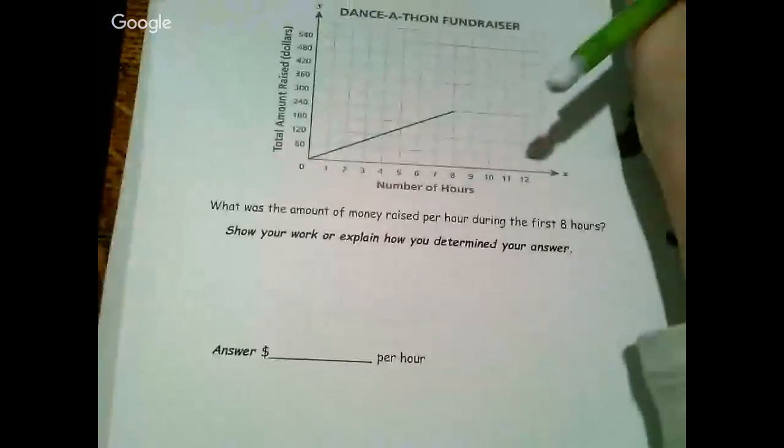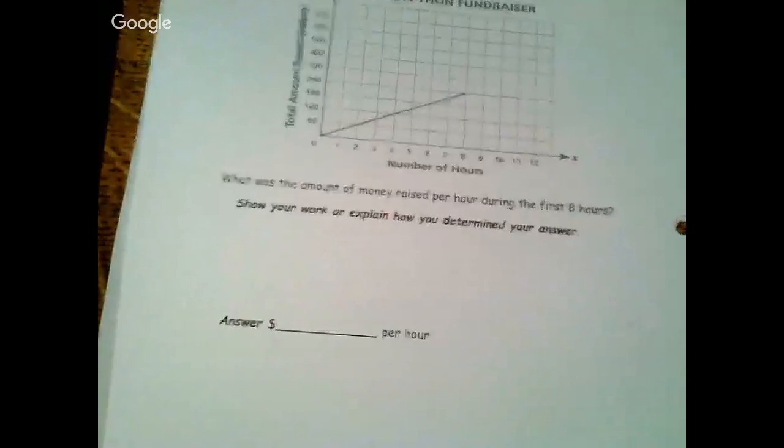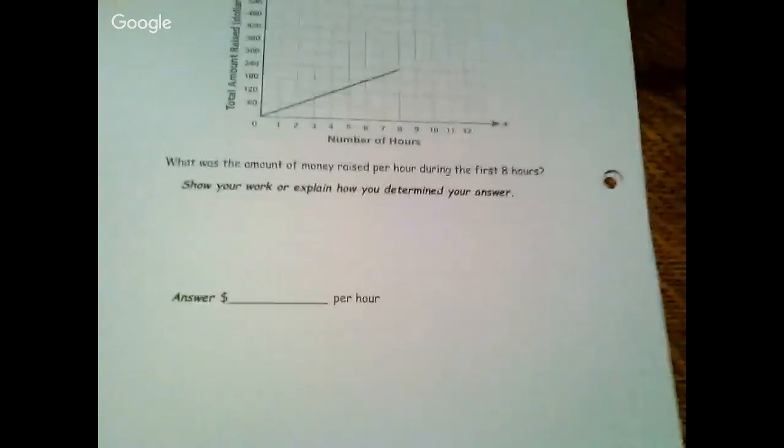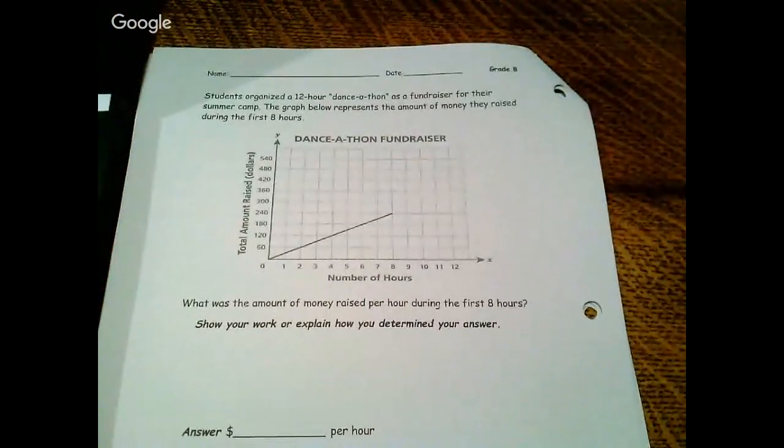Okay, please flip the page for me. All right, this next one: students organized the 12-hour dance-a-thon as a fundraiser for their summer camp. The graph below represents the amount of money they raised during the first 8 hours. What was the amount of money raised per hour during the first 8 hours? Show your work and explain your answer.